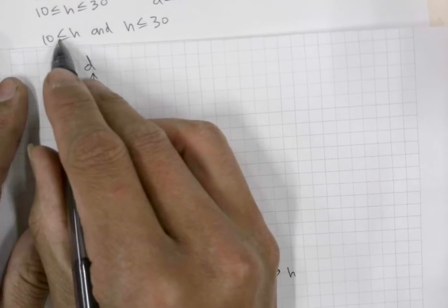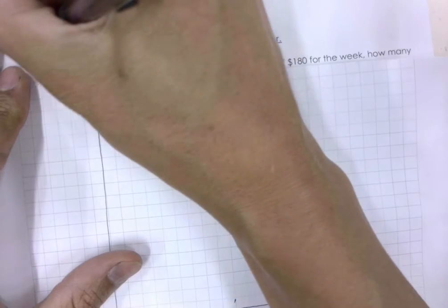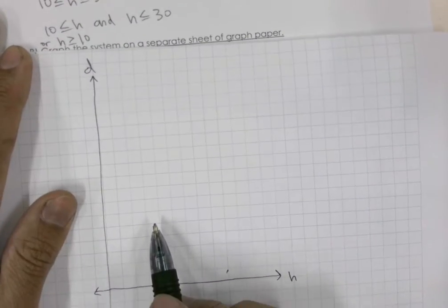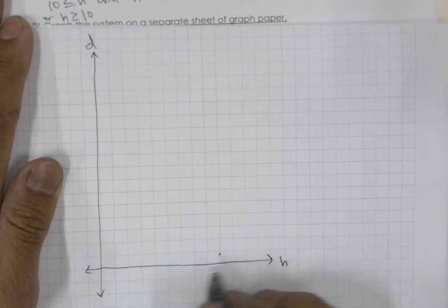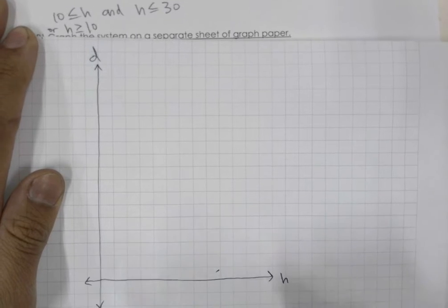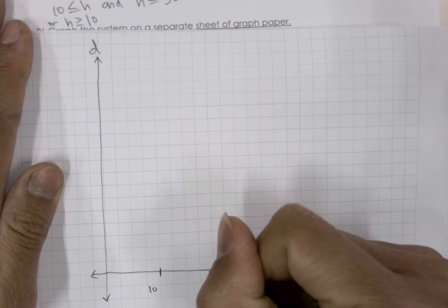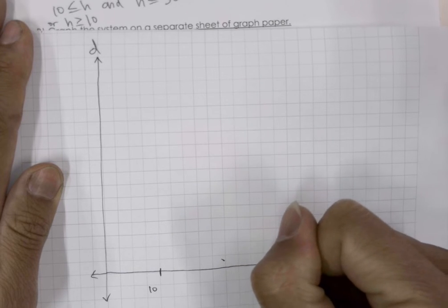H is greater than or equal to 10. Let's go ahead and write that. On the H-axis, we go to 10. So let's say 10 is right here. 10, 20, 1, 2, 3, 4. This is 30.